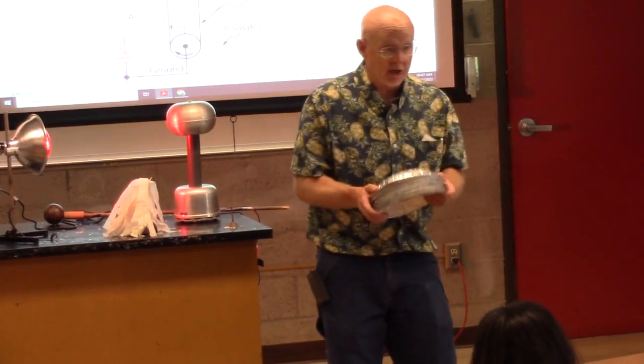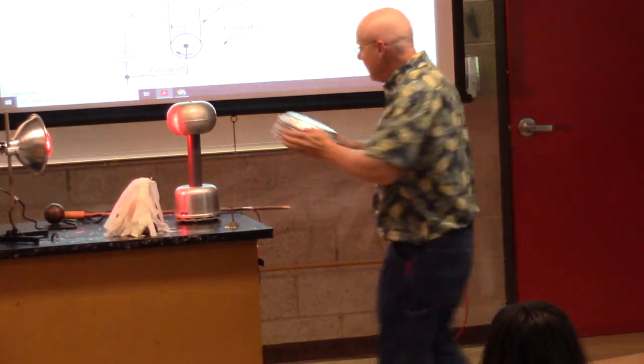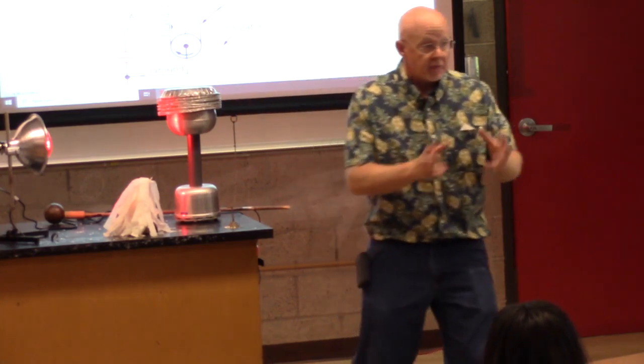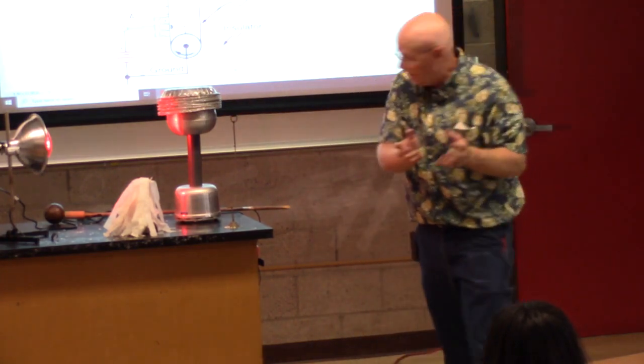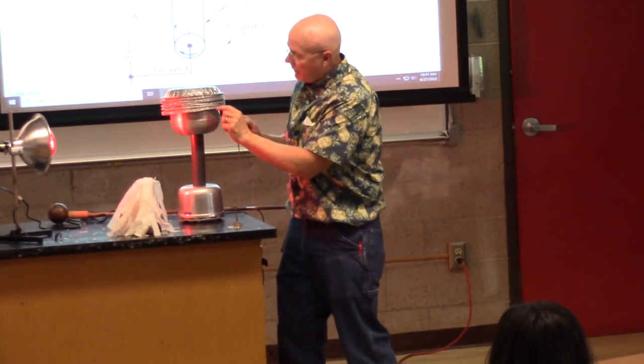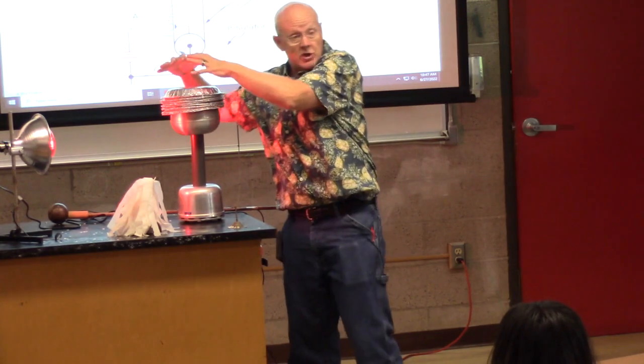So these pie pans are kind of fun to watch, because what I'm going to do is place it on top and turn it on. And because they're made out of metal, the charges will flow from this ball, and it will actually go on the bottom plate, and then the next one, and the next one, and the next one, and eventually the top one will get charged.